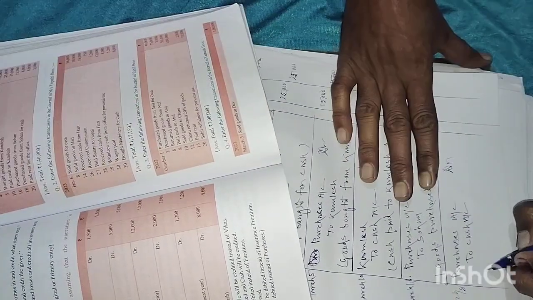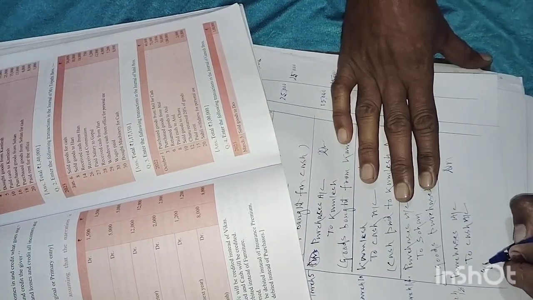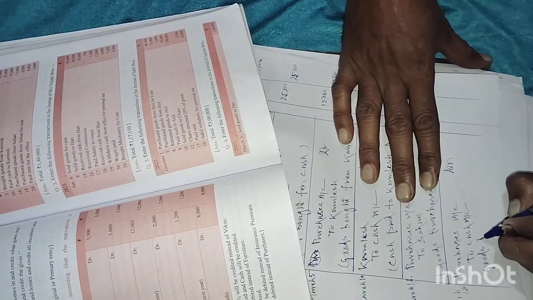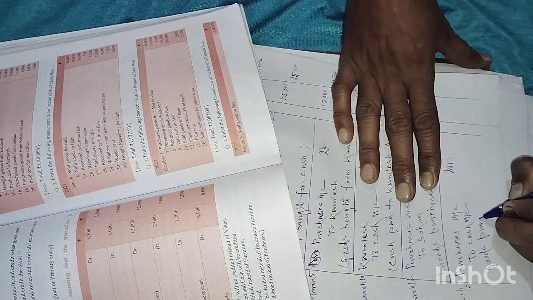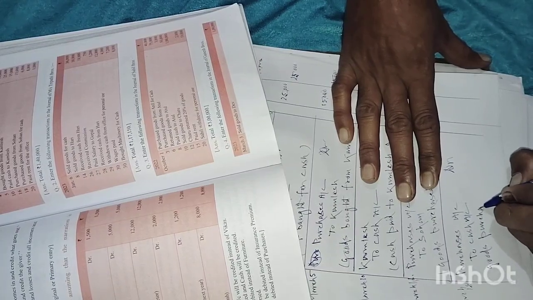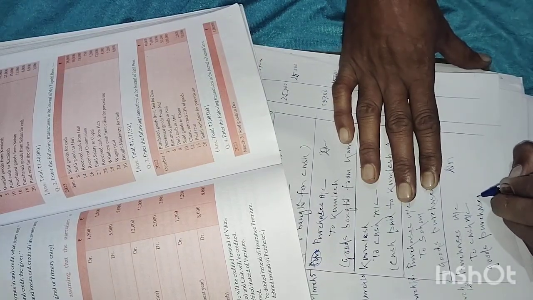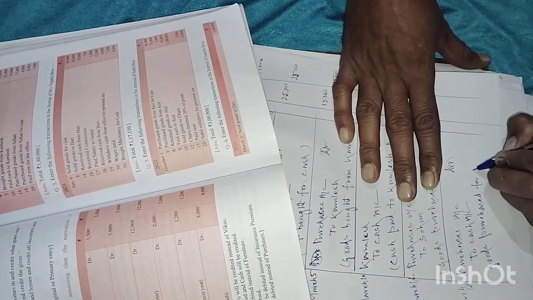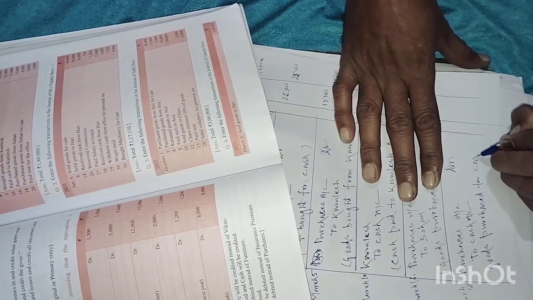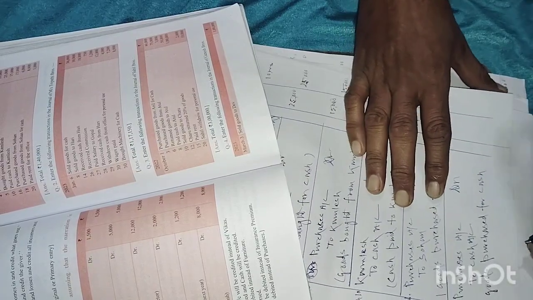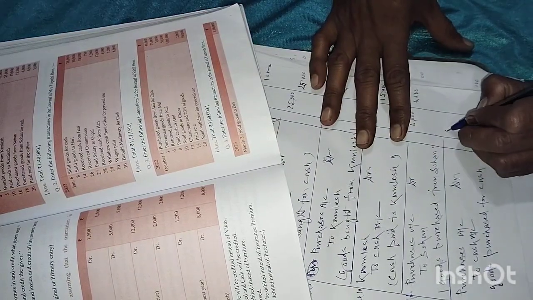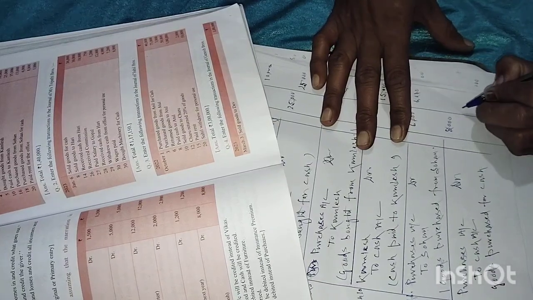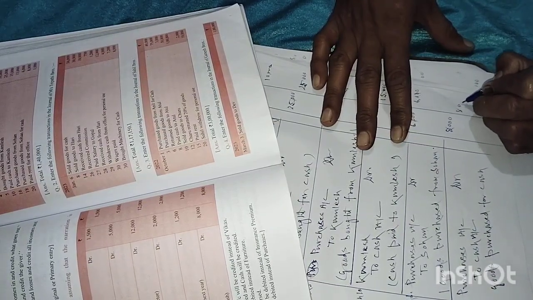Narration will be goods purchased for cash. Amount will be 8,000 before purchases and 8,000 before cash.